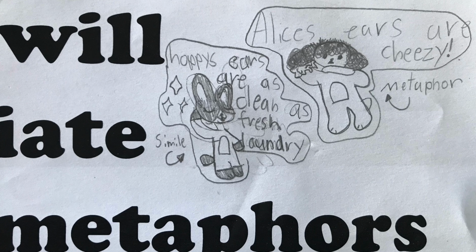This year, one of our students, Maxine, drew a wonderful picture that can help you differentiate between similes and metaphors. If you look, you'll see that Hoppy's ears are as clean as fresh laundry. And so in this case, Maxine is comparing Hoppy's ears to fresh laundry, and she's using the word as to make that comparison. That makes it a simile.